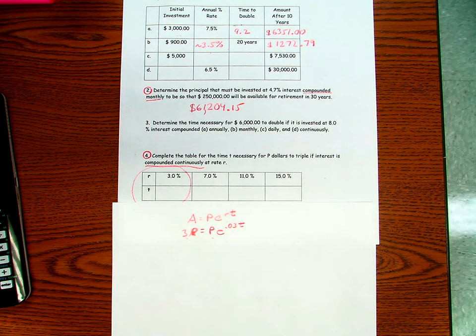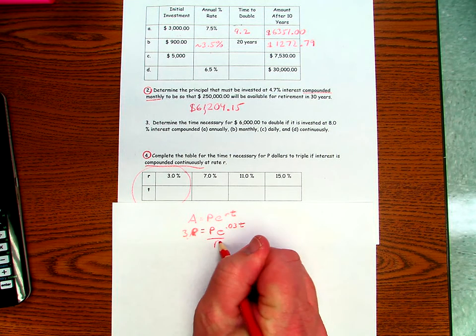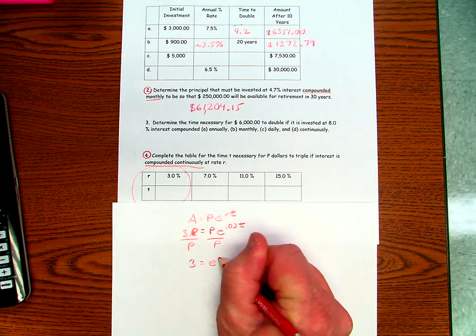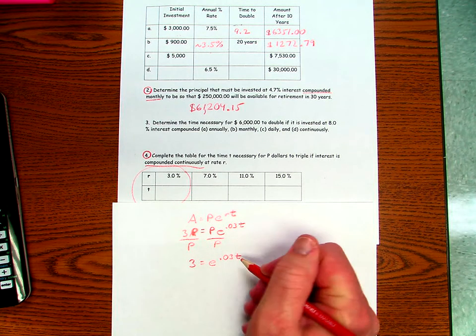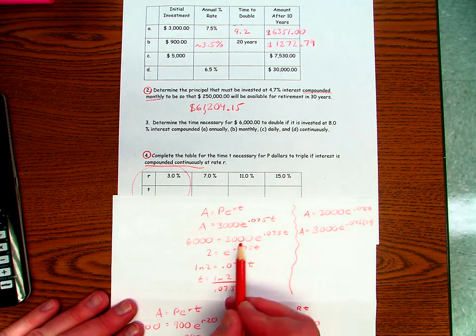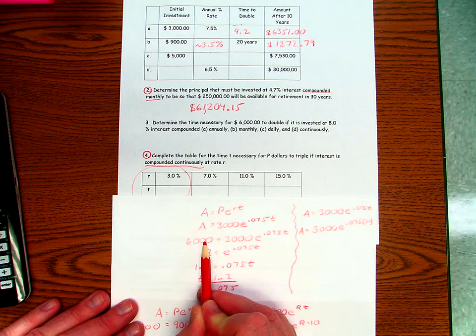An interesting thing about doubling time and tripling time is it's actually independent of the amount of money that you invest, because our first step is to divide by P anyway. Just like back here when we did the first doubling time, 3,000, 6,000, after we divided by 3,000, that was 2 anyway. So whatever this is, if that's double, that's always 2.